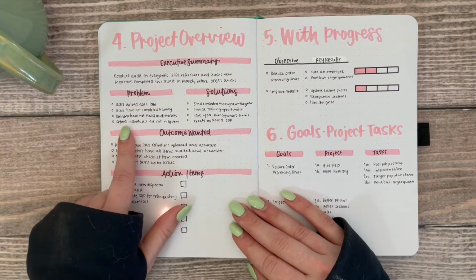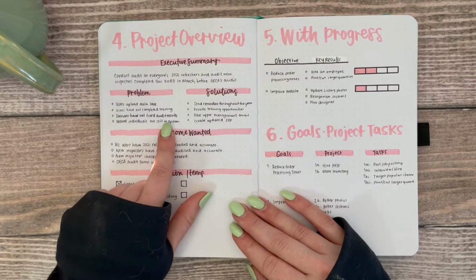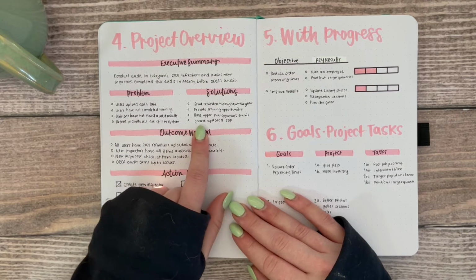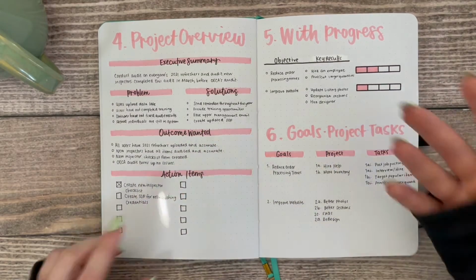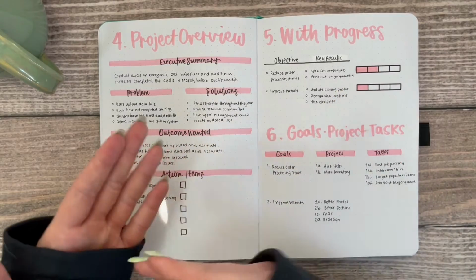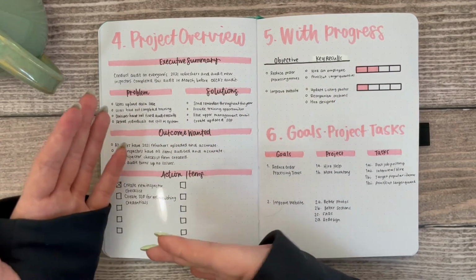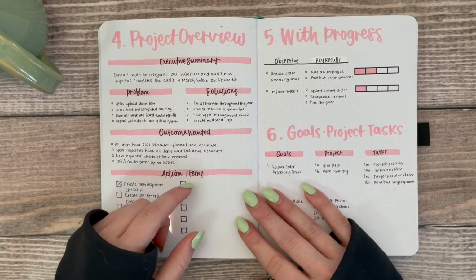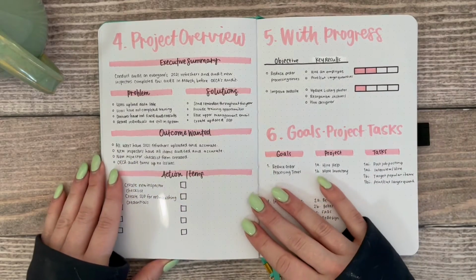For example, retired individuals are still in the system, so we need to update our SOP, that's standard operating procedures, so that we can find out when retirements are happening before they retire. That way we can mark it in the system accordingly.